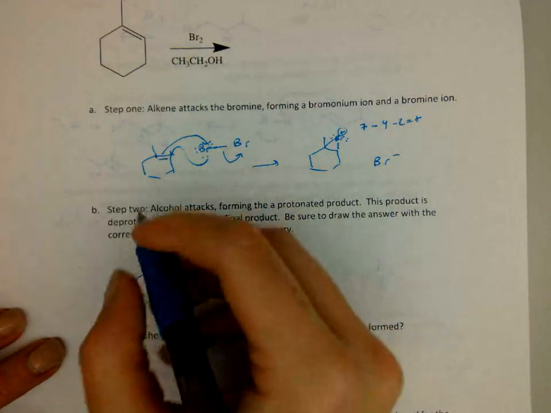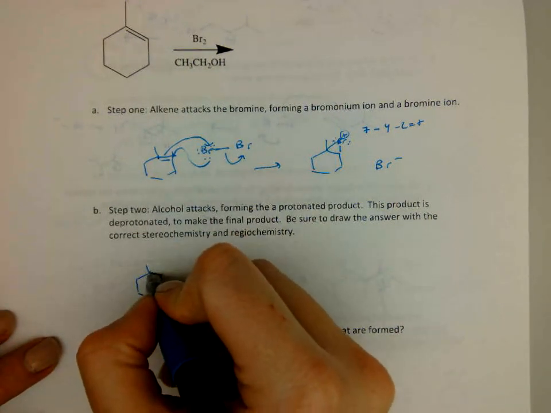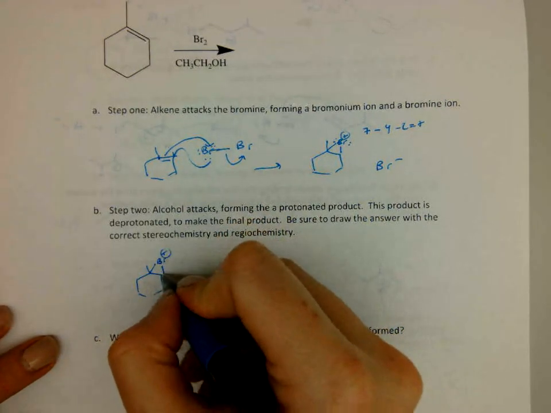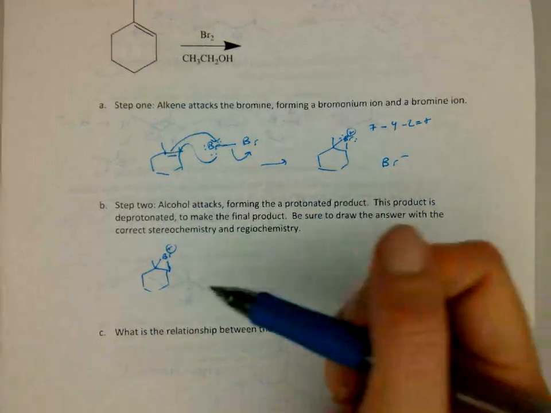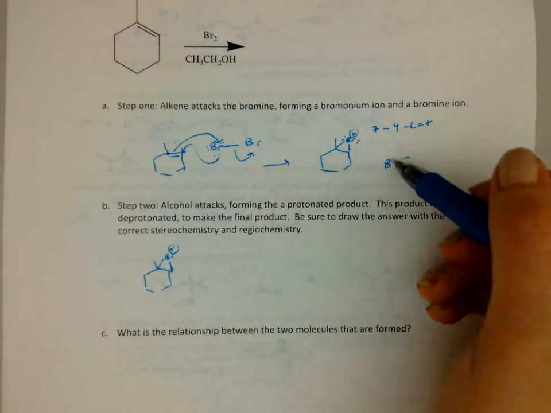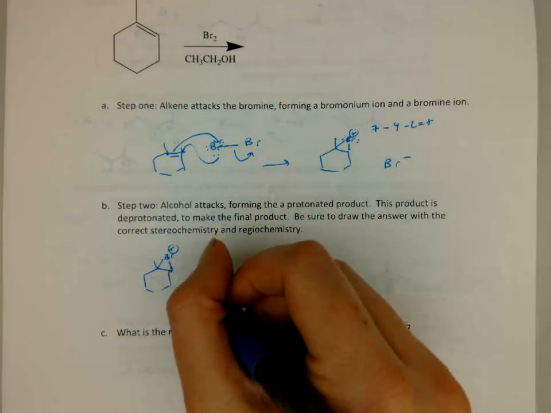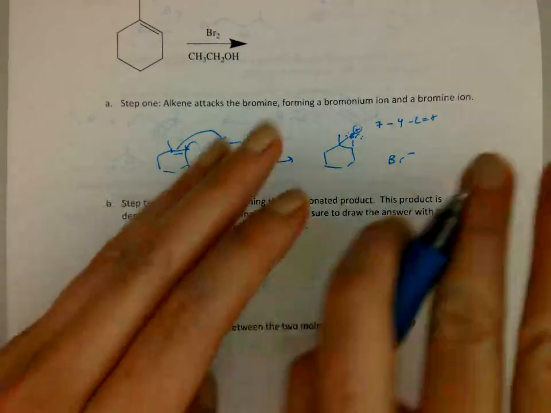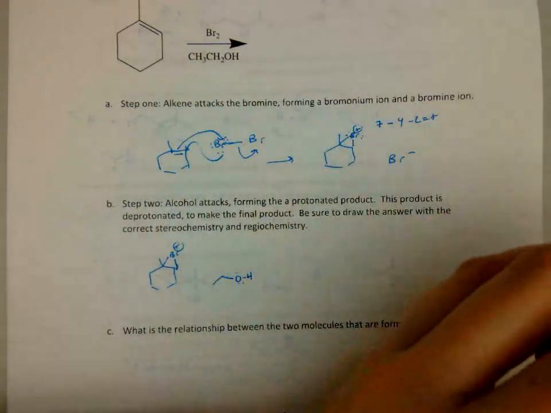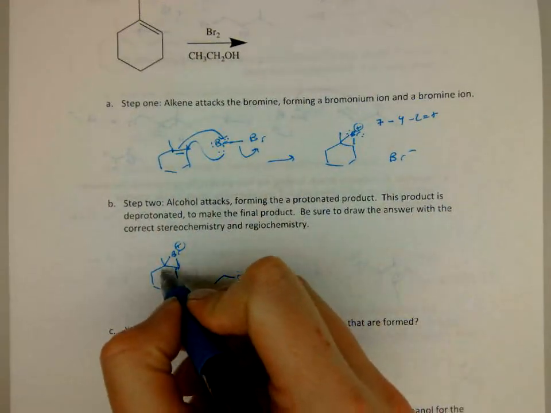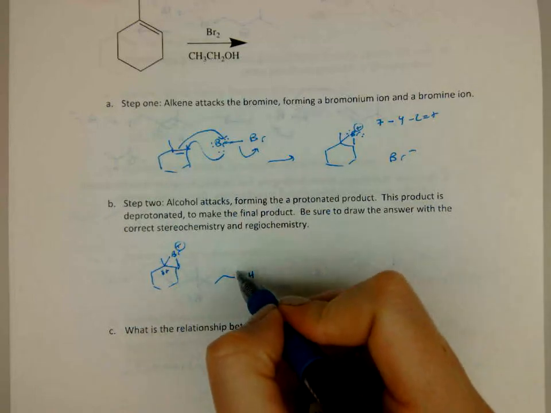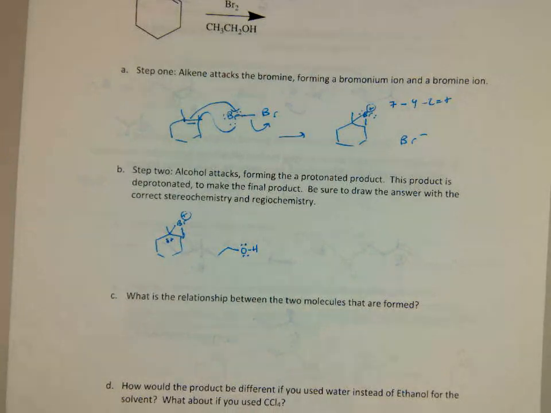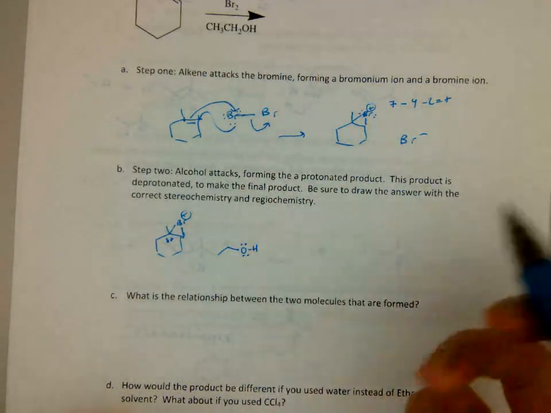And the next step is alcohol attacks. Now, if this was in a neutral solvent like CCl4, that's not a protic solvent, then the Br minus that's floating around in solution would attack. But if you have alcohol as your solvent, alcohol is protic, it's protonating that bromine, it's like pushing it out of the way, it's surrounding the bromine so that the alcohol has a chance to attack. So you can think about that as if one of your friends makes a distraction so that you can make an exit. I don't know. It's something like that.